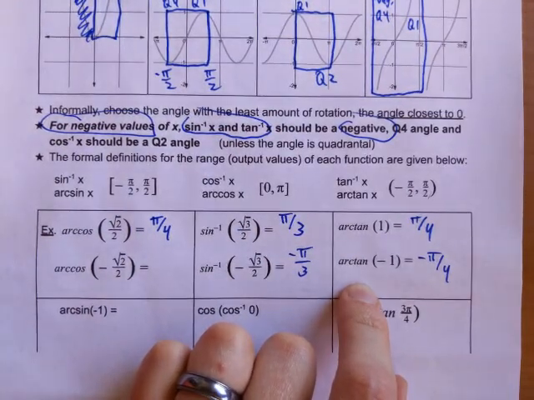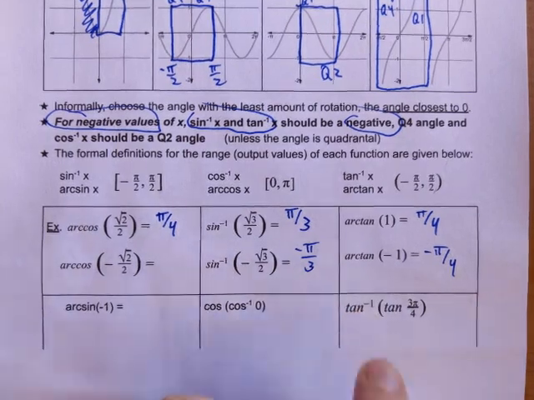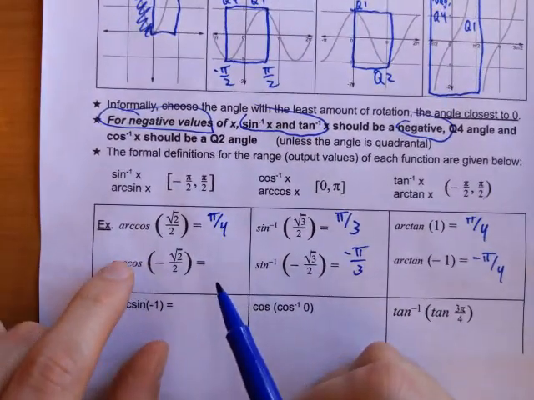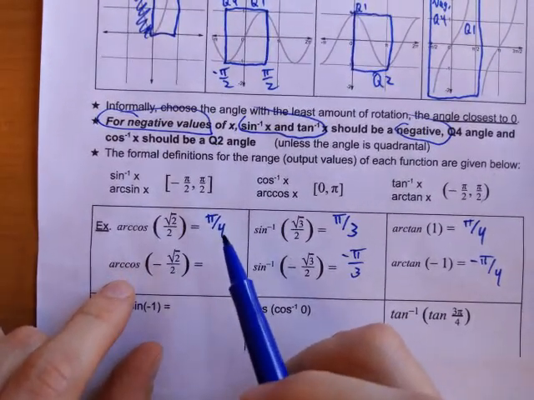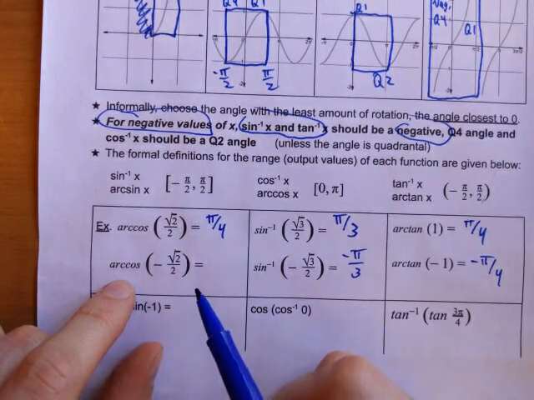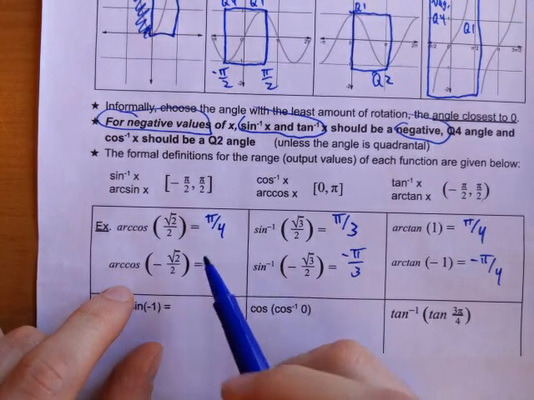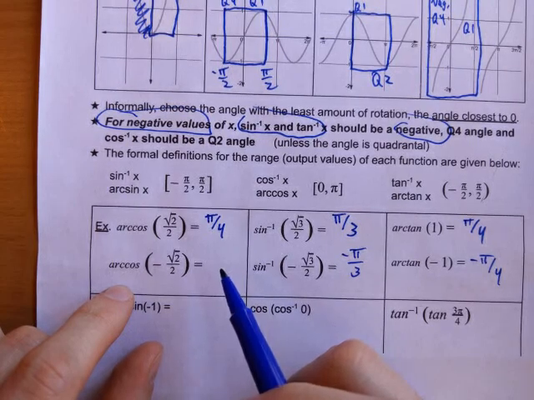Inverse sine, inverse tangent really is. We just stick a negative on the angle. Okay? Cosine is the one that's different. Because if I said negative pi over 4, that would be in the 4th quadrant, and then the cosine would be positive. So I can't say negative pi over 4 here.